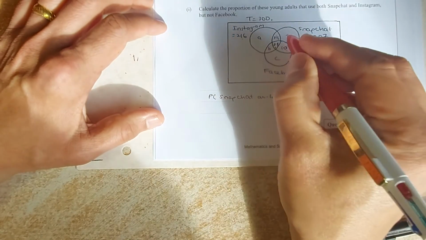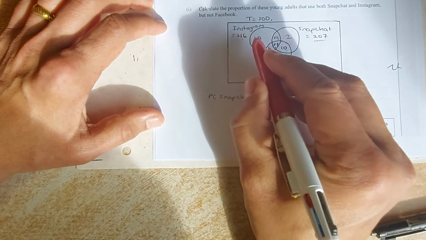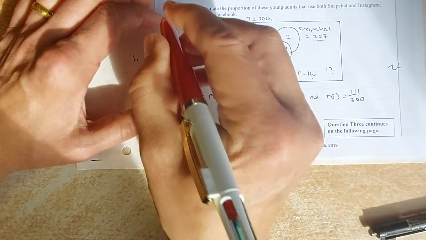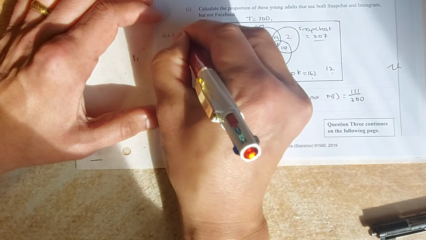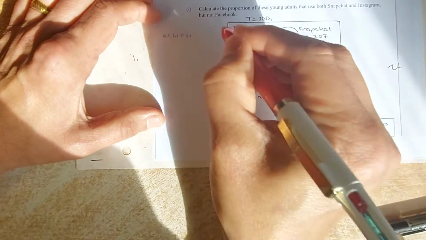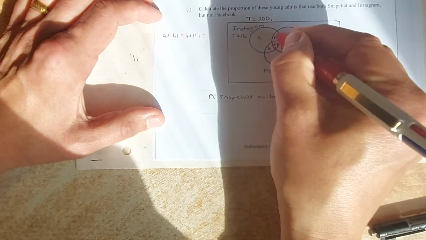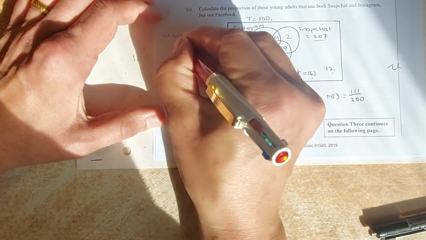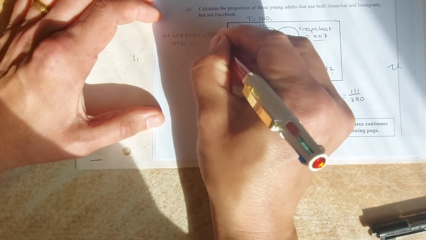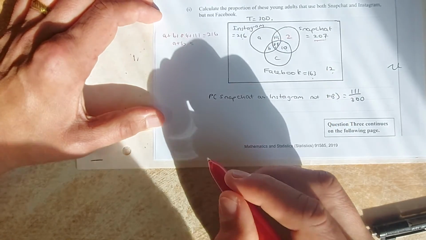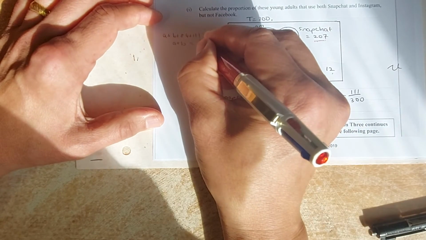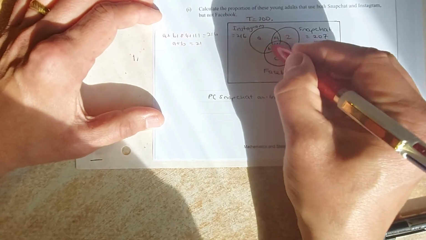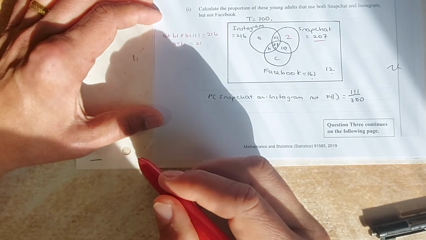So you need to know that this whole area is 216. So A plus B plus 84 plus 111 is going to be, this whole area is 216. So A plus B is 216 minus the rest of them. 216 minus 195 is going to be 21. So this area A plus B is going to be 21.